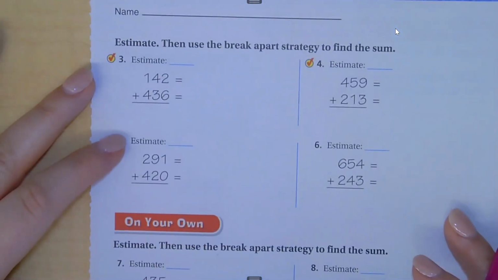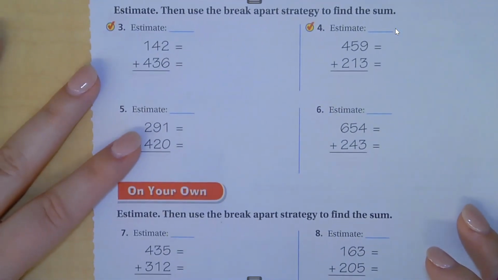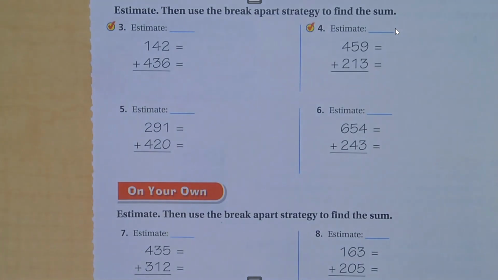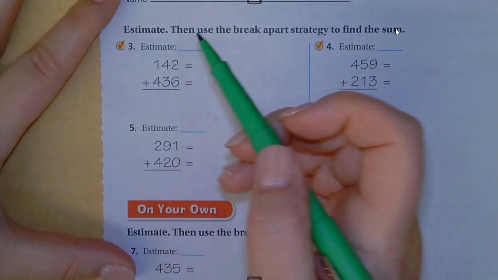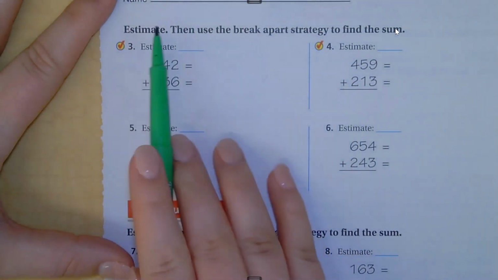Now I want you to go to page 37. Find page 37. It should be your second page. All right. Now we are going to do all of those steps, but in a smaller area, and we're going to do them all by ourselves. So I want you to always pay attention to your directions.